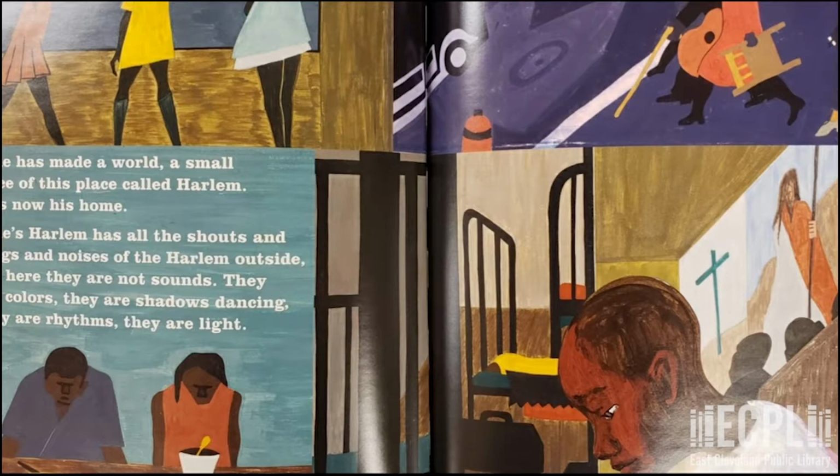Jake's Harlem has all the shouts and songs and noises of the Harlem outside. But here, they are not sounds. They are colors. They are shadows dancing. They are rhythms. They are light. The end.